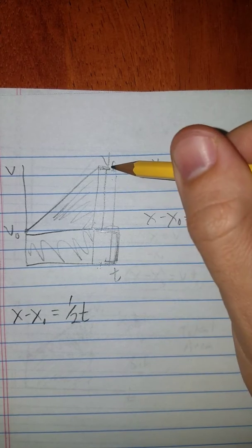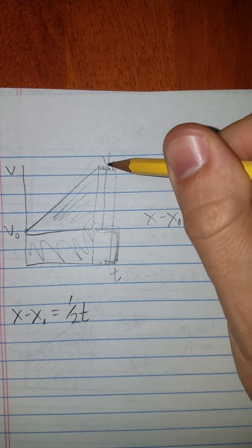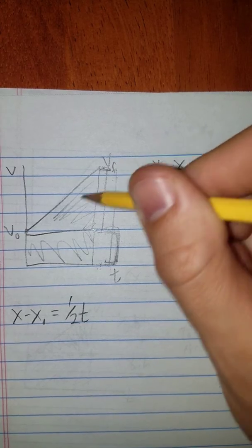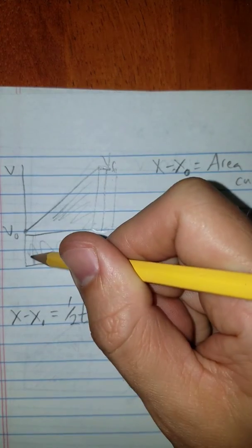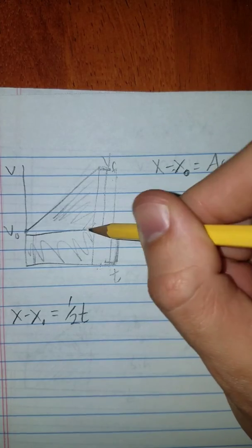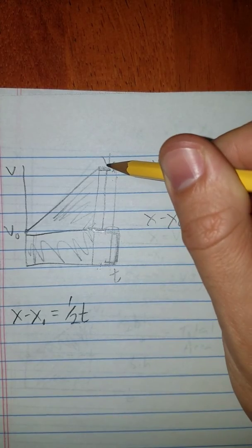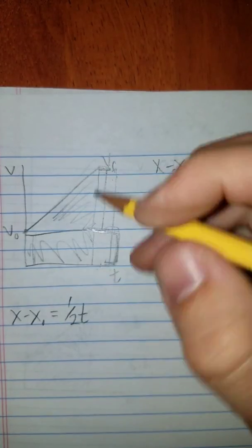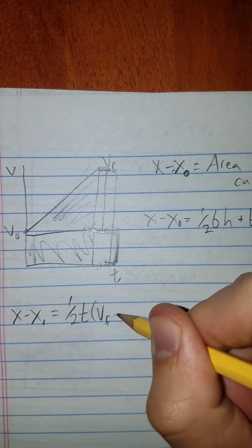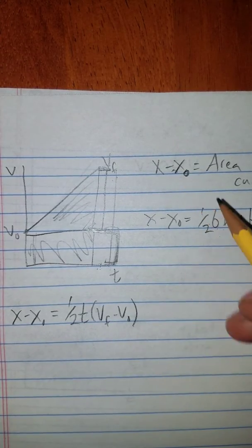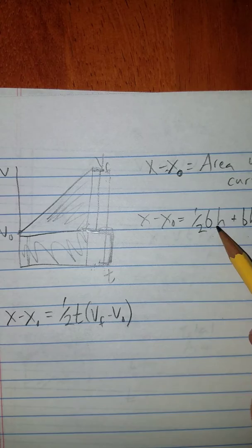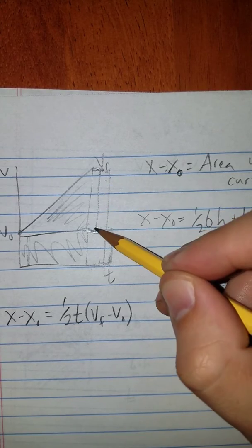We have our total velocity all the way up to the top, but then we have to subtract this one. We get rid of this area down here because we don't want to count it. It only goes from here to here. So we just say VF minus V naught. That's the height of our triangle.